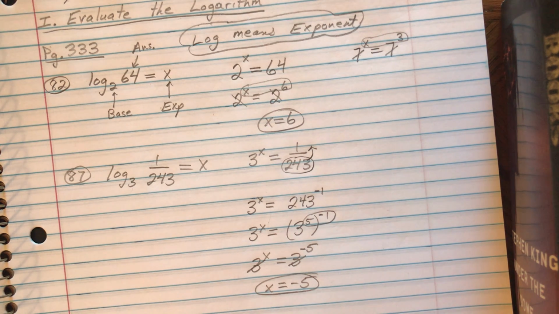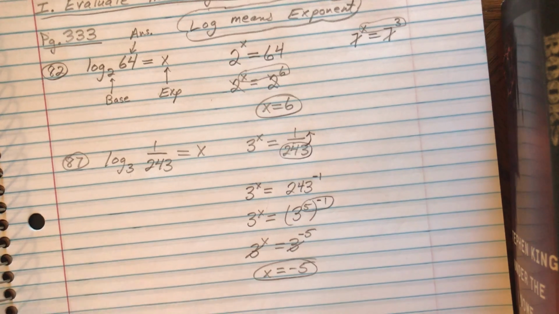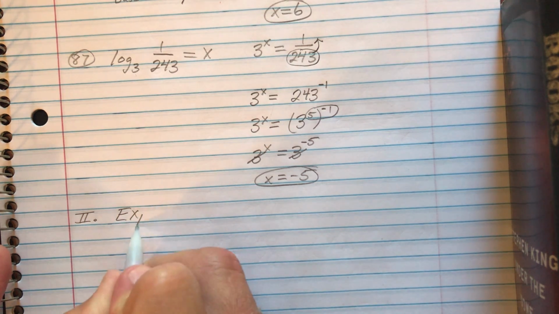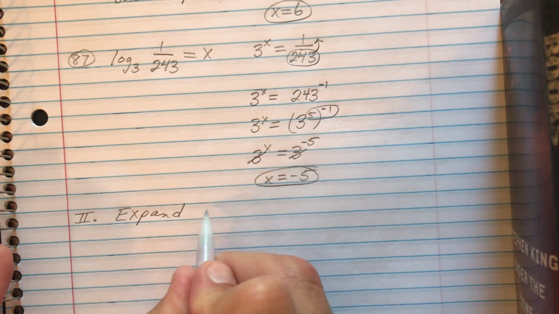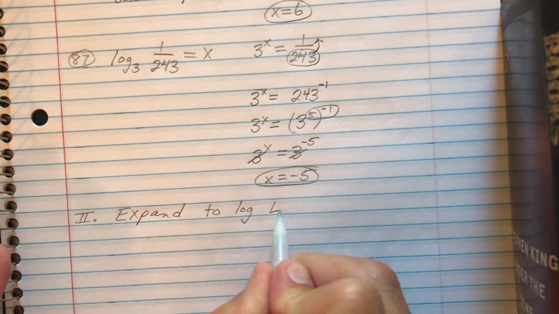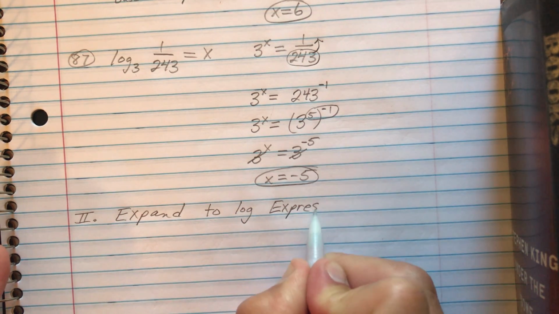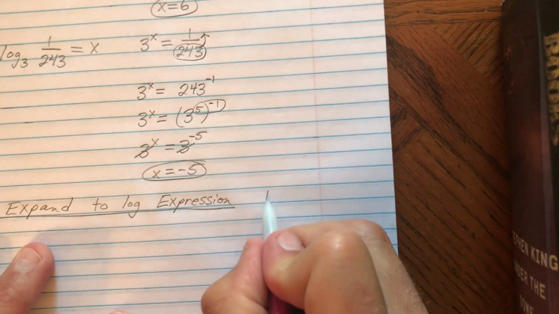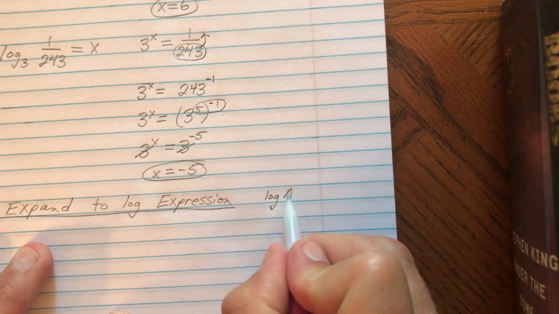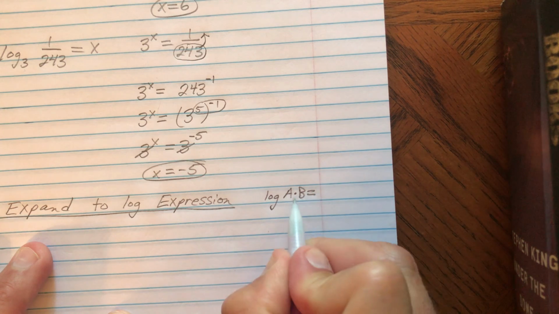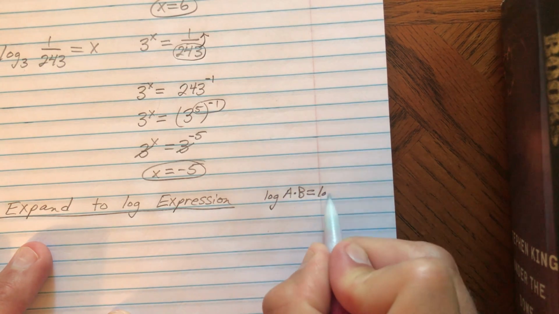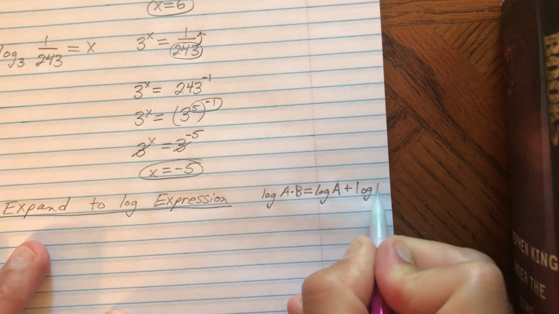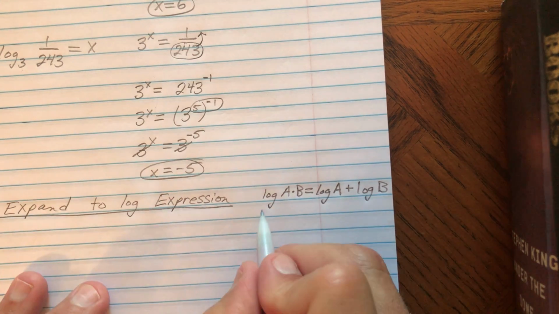Let's try a different type of question. In this section, we're going to expand the log expression. So there's some special rules that you can use for this expanding. If you have the log of a multiplication problem, let's say a times b, you can take the log of the first part that you're multiplying plus the log of the second part. And you can go backwards as well, but right now we're expanding.